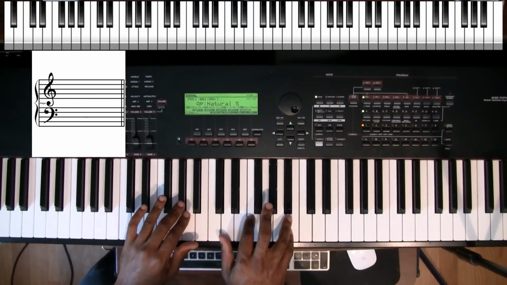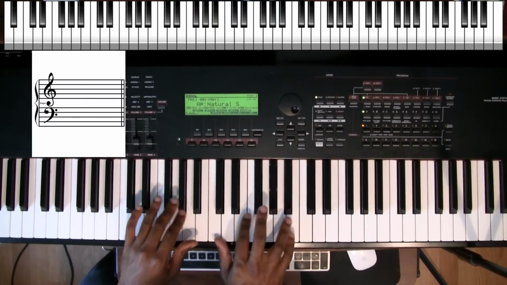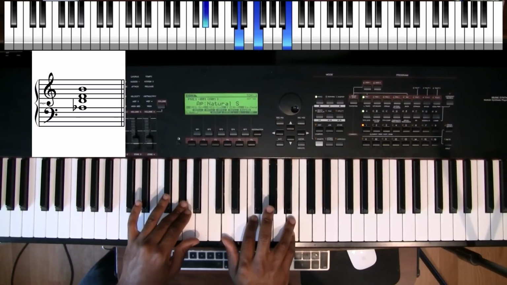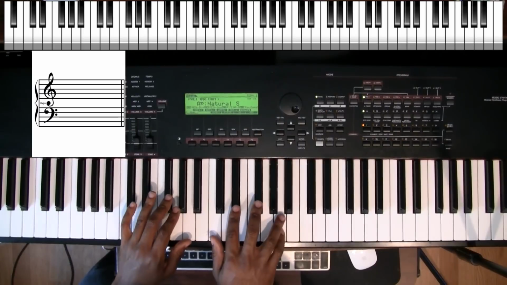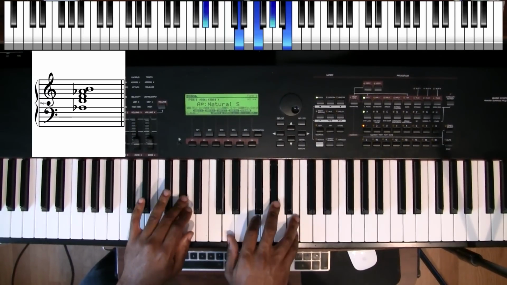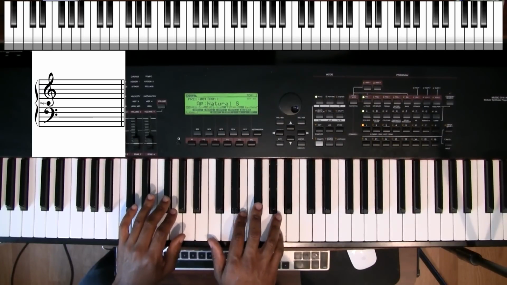Now from here, I have an A flat on the left hand, D, F, and B on the right, or I can do diminished to diminished. It depends on how you want to do it. You can take your diminished chords and take notes out of it.